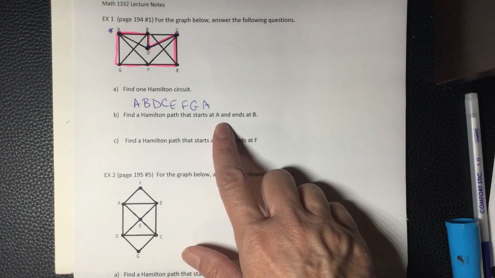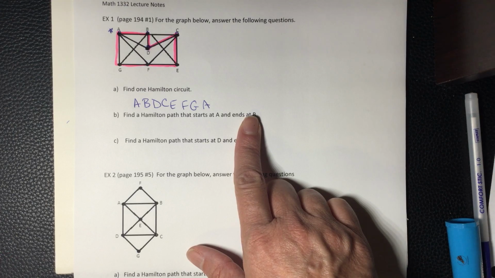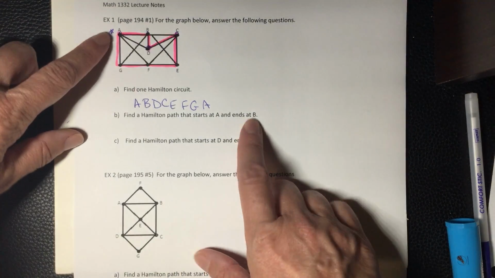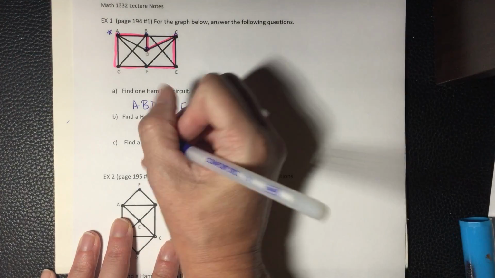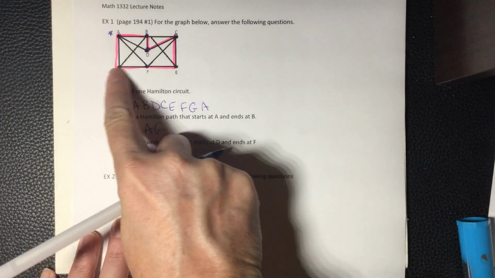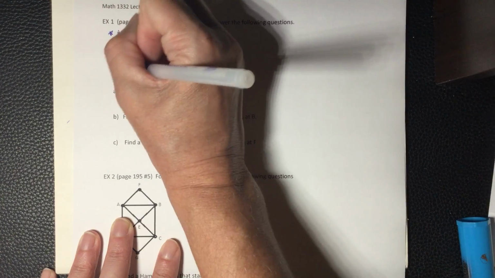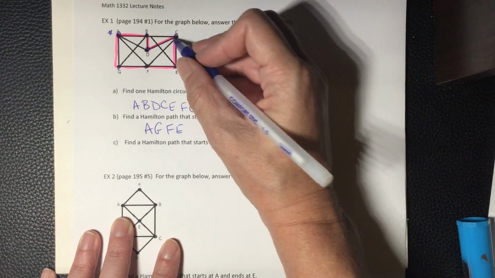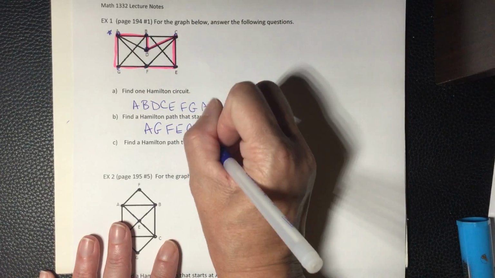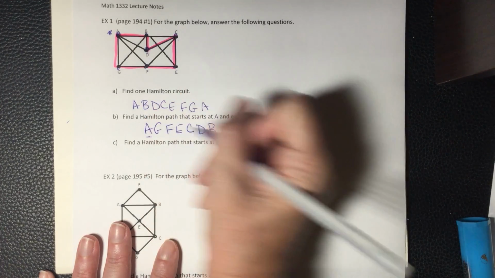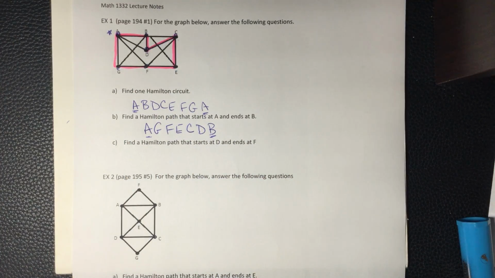Now I'm asked to find a path that starts at A and ends at B. So I want to visit every vertex and then stop at B. I would probably go this way first. I would go A to G, and then maybe just come across the bottom and do F to E. So I visited A, G, F, E. I'm going to come up to C. Now remember, I'm saving B for last, so I'm going to go D and then B. Notice for a path, we start and end at different letters. For a circuit, we start and end at the same letter.